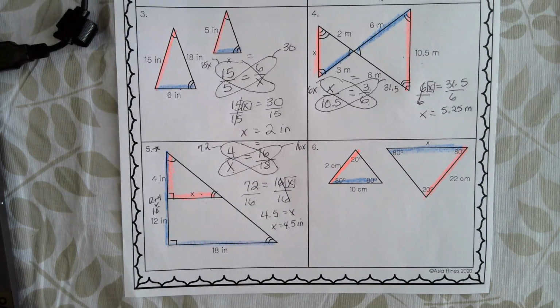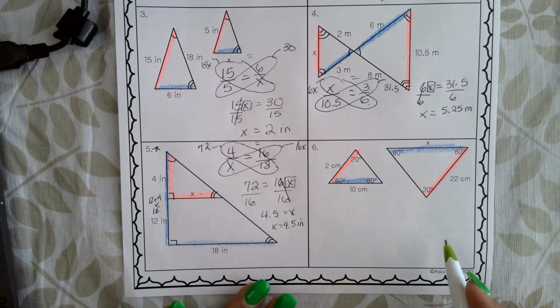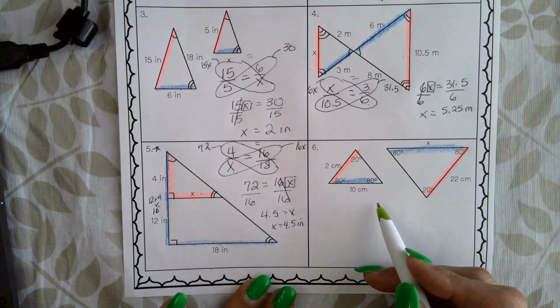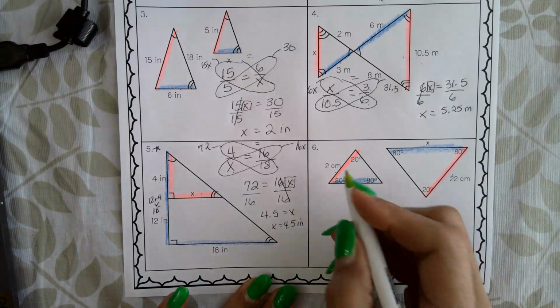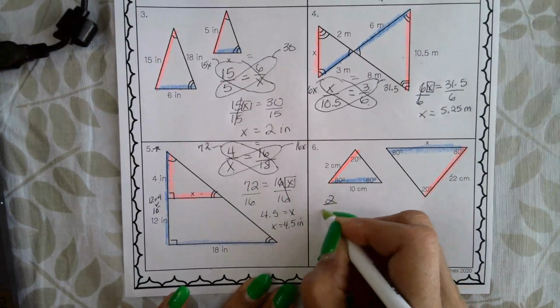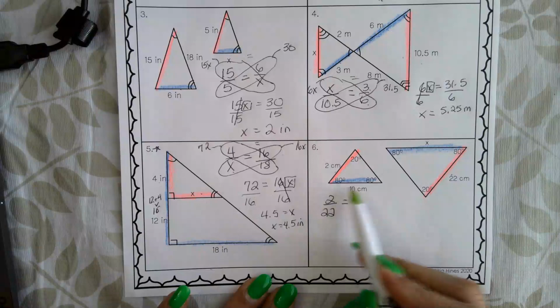So now let's write our proportion. Orange to orange, blue to blue. So 2 is to 22. It's the same thing as 10 is to that x.